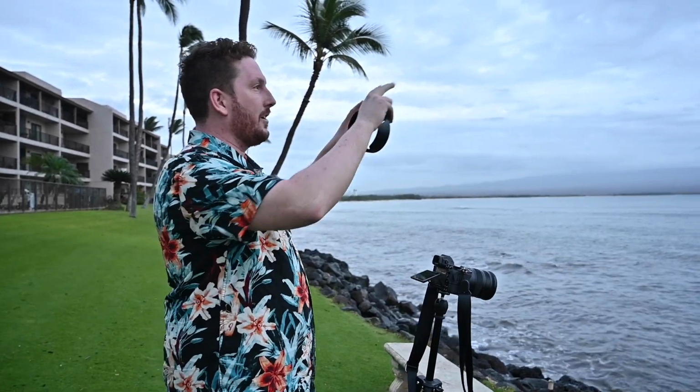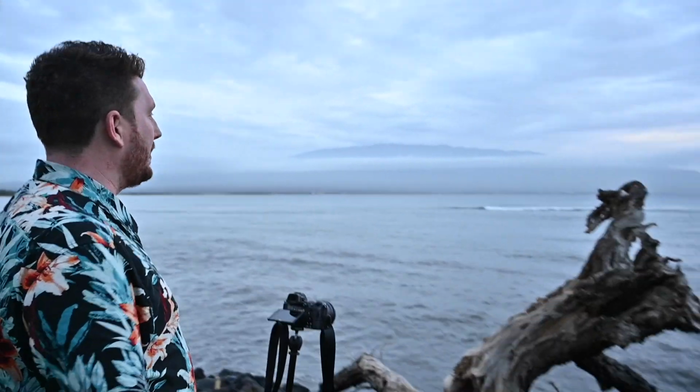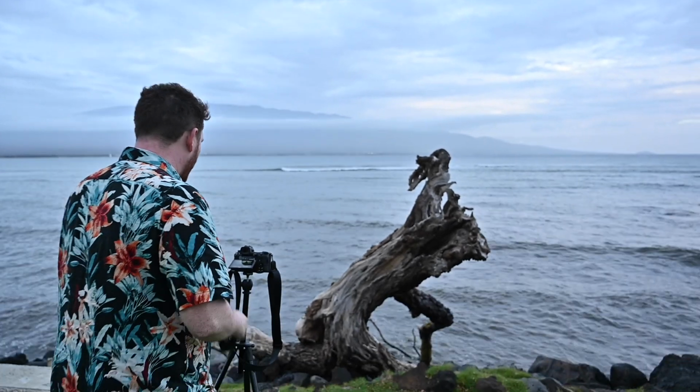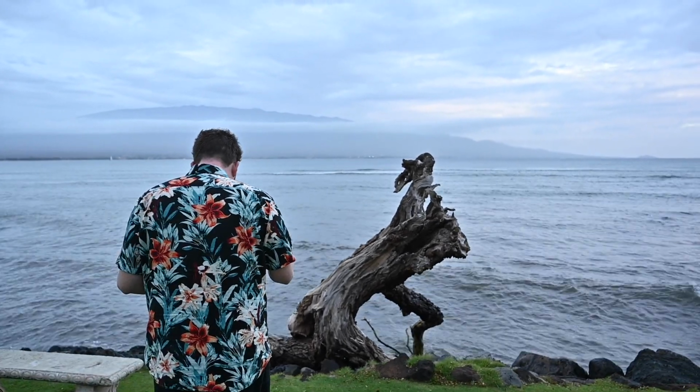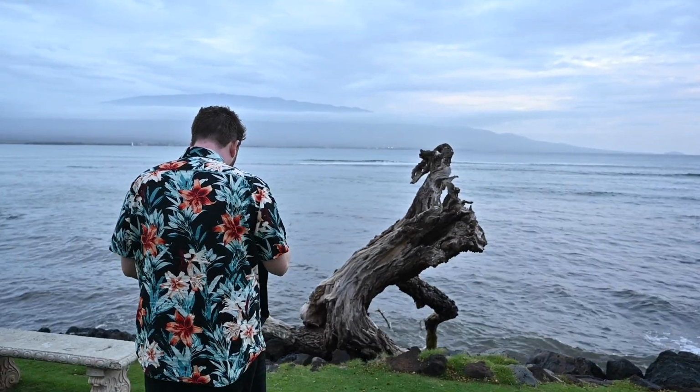This grass is just impossibly green, so it's really cool to involve that as a front element. We have some of the rocks into the water and proper rule of thirds up top here. The image technically works really well. And overall, I'm really, really happy with it.